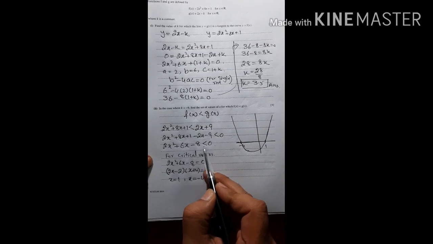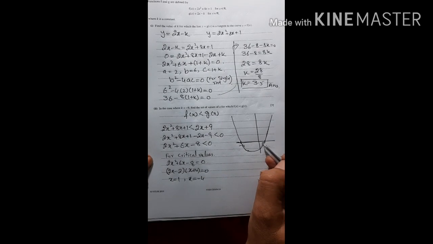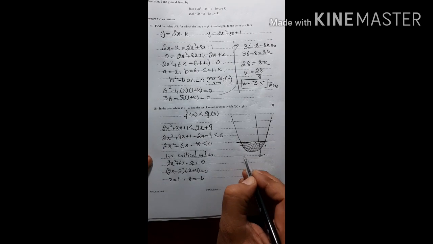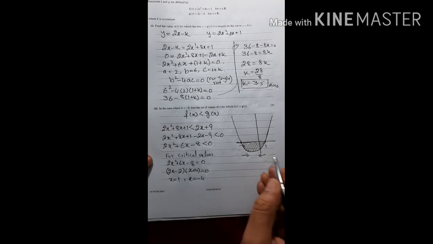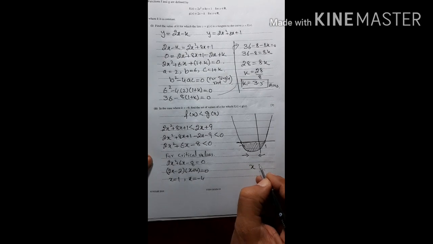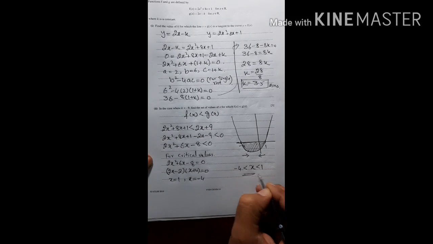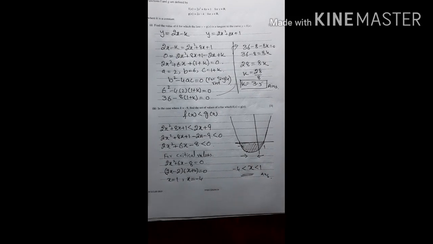So it is actually less than 0. It means the area below the x-axis is our answer. So it is less than 1 but greater than minus 4. So our inequality will be x less than 1 and greater than minus 4. This is the answer.